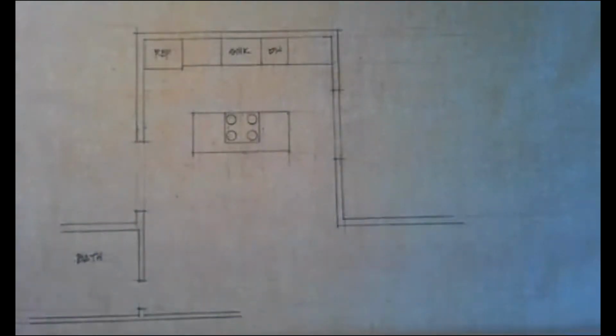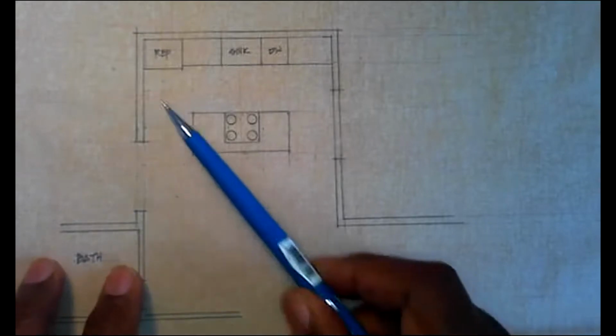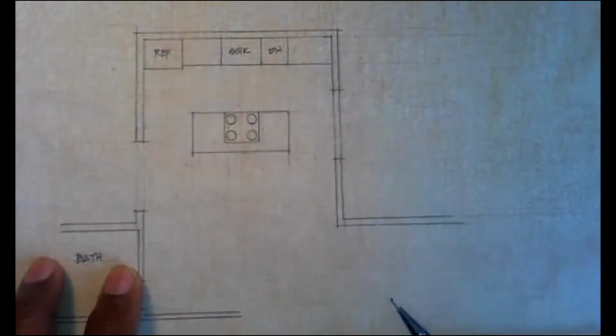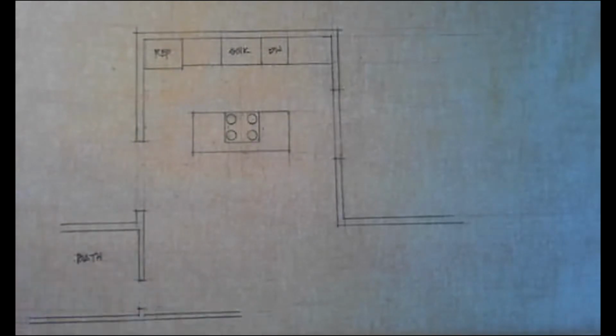Okay, so here's what I've done. I just did a basic kitchen plan here. Right now you have these appliances and countertops shown. So now what you're going to do is add the exterior wall thicknesses to it.